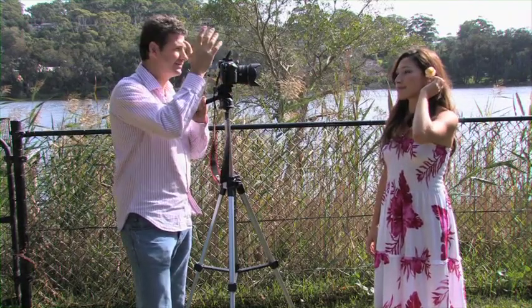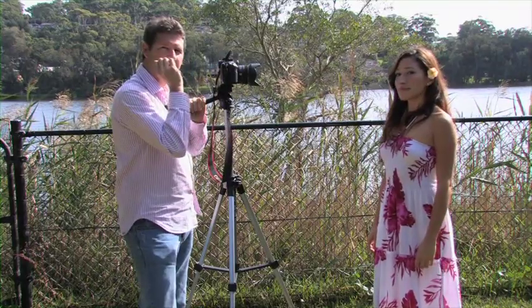You put the model with her back to the sun, you come through and you fill in the shadows and you get that really nice look. Look at that, that's a great shot. Excellent.